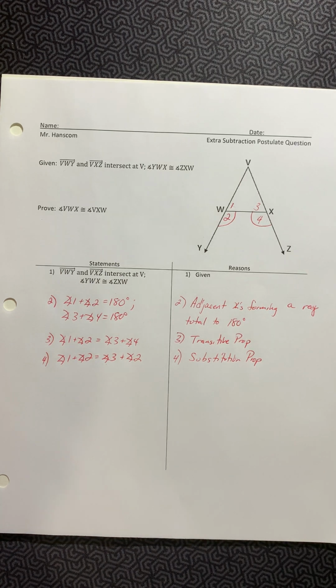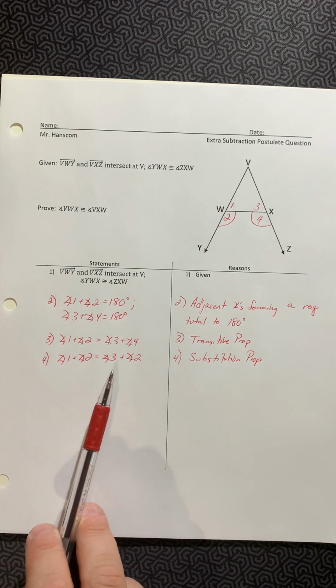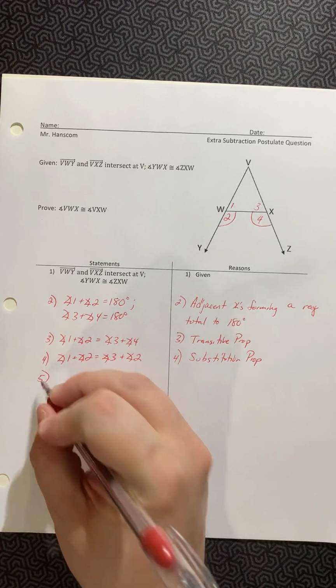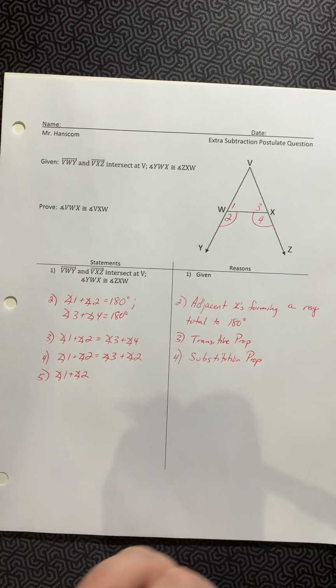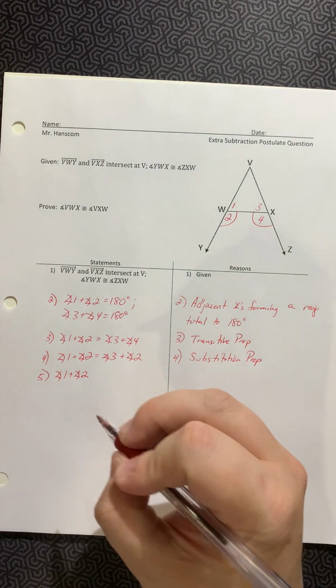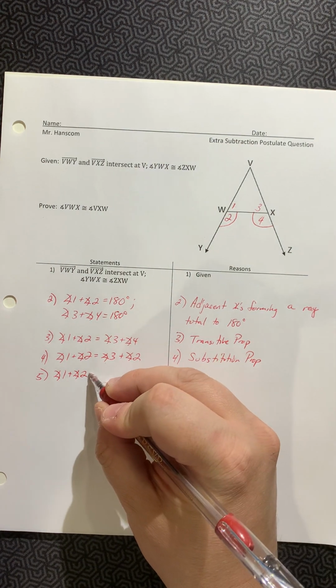And now that I've substituted one out for the other, you'll notice on both sides of the equal sign, I have an angle 2. So I have the right now to do what hopefully you remember from algebra class as the additive property of equality. But additive property of equality was if you added or subtracted the same thing from both sides.